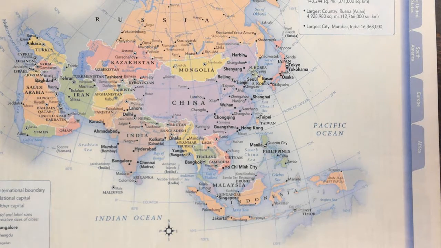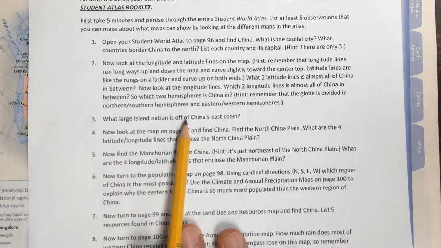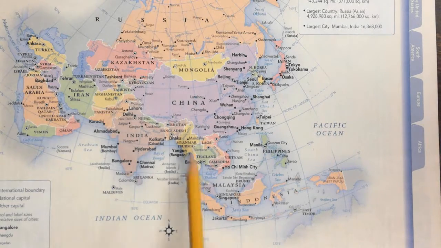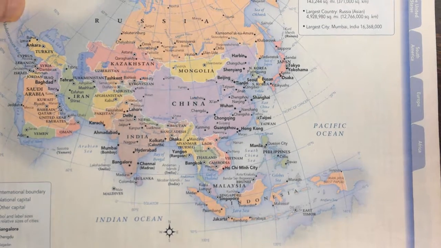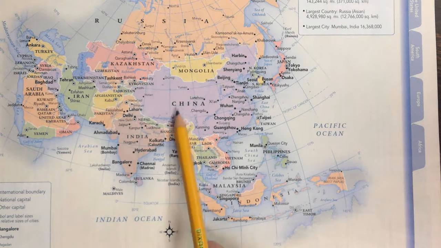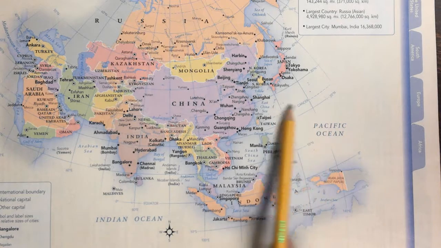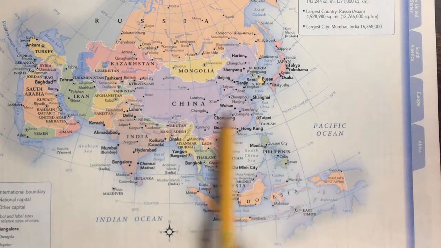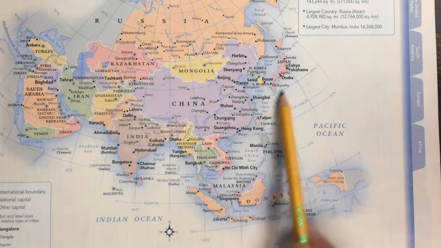Okay? Now let's do number 3. What large island is off China's east coast? Well, there's China. If you don't remember north, east, south, and west, there's the compass rose at the bottom of the map. North, east, south, and west right here. So if I'm going east, be careful. If you go straight across, look at how you're crossing lines. That's not really east. You have to stay parallel to the latitude lines.